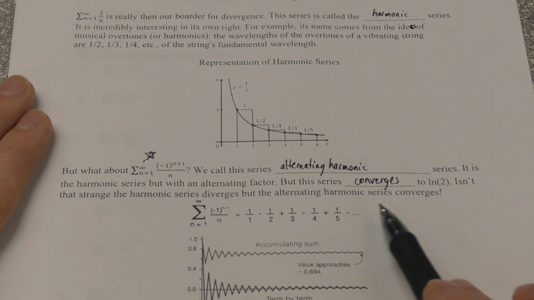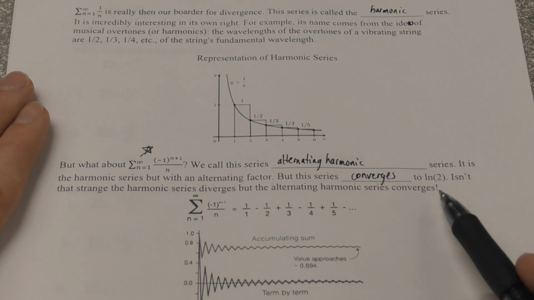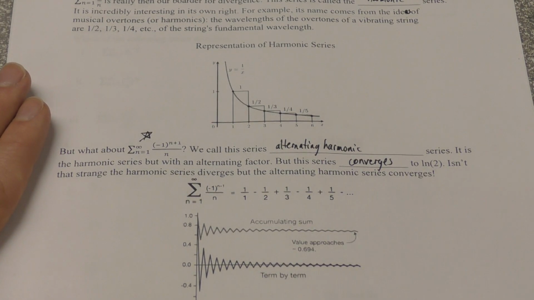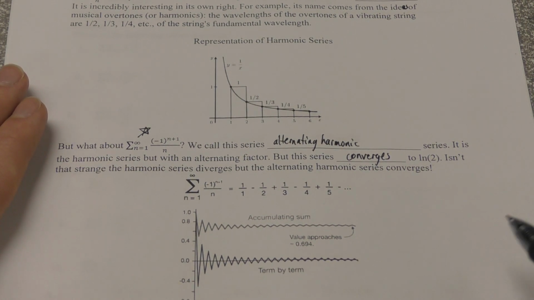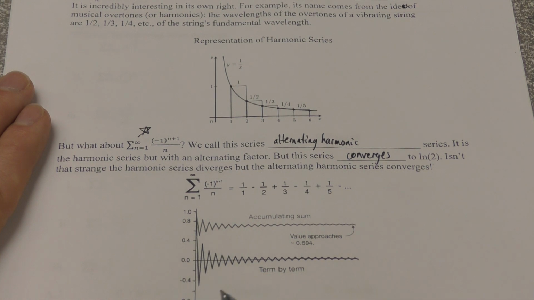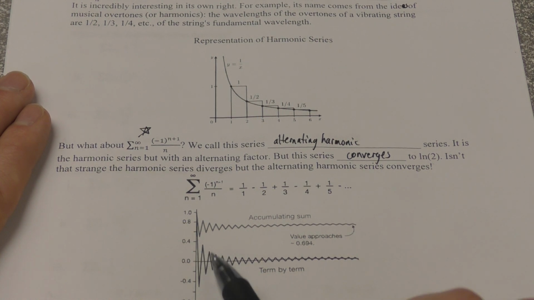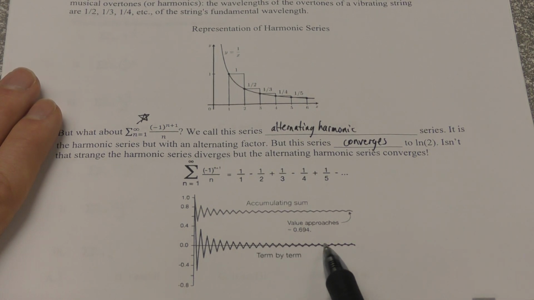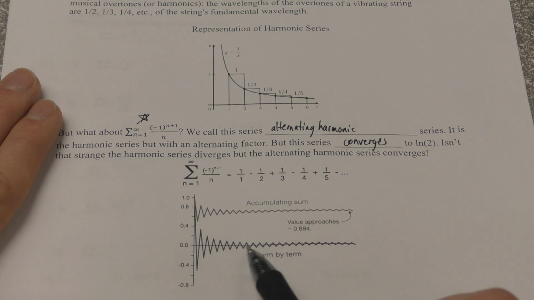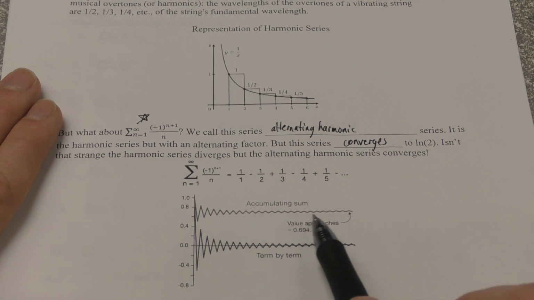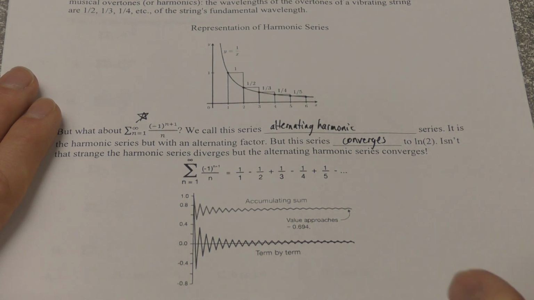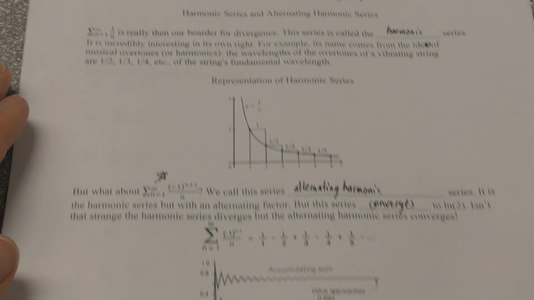We don't have time to explore this now, but if you want to, there's lots of great resources you can look to see why, and we'll explore a test later on to prove this convergence. But you can even tell graphically that if you actually do sum by sum, you see that the series down here kind of oscillates back and forth across 0 from positive to negative. And essentially what happens is they end up balancing out. The actual accumulated sum ends up converging to natural log of 2. Interesting, right? All right, big things here.